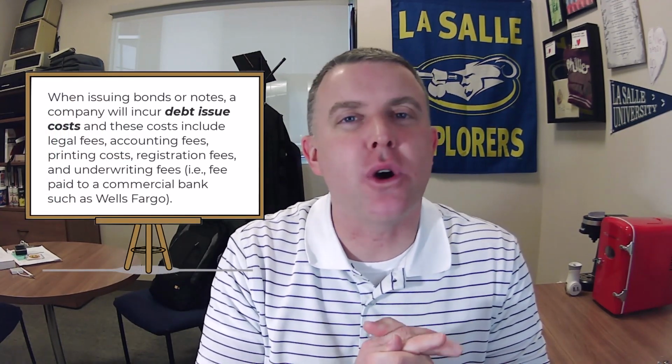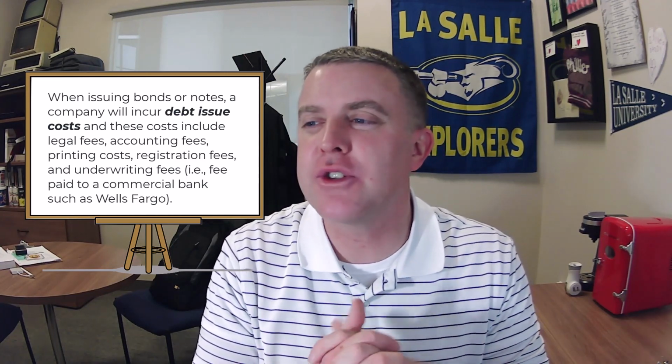So we've talked about bond selling prices and how we calculate effective interest. Let's talk now about debt issuance costs. When issuing bonds or notes, a company will incur debt issue costs, and these costs include legal fees, accounting fees, printing costs, registration fees, underwriting fees. An underwriting fee might be a fee paid to a commercial bank such as Wells Fargo to facilitate the process of identifying investors for your bond issuance and actually getting these bonds sold, handling the administrative tasks associated with selling bonds.